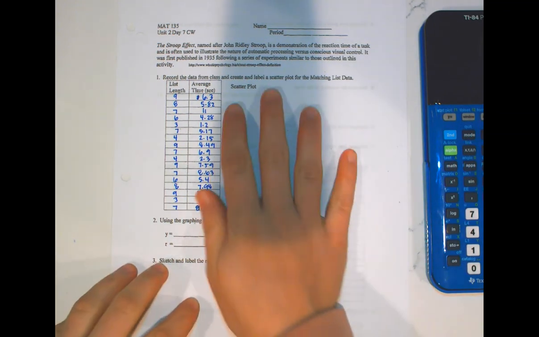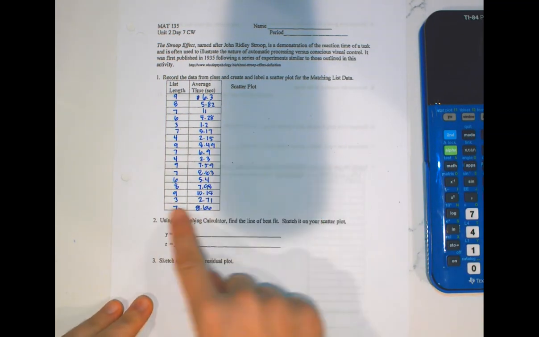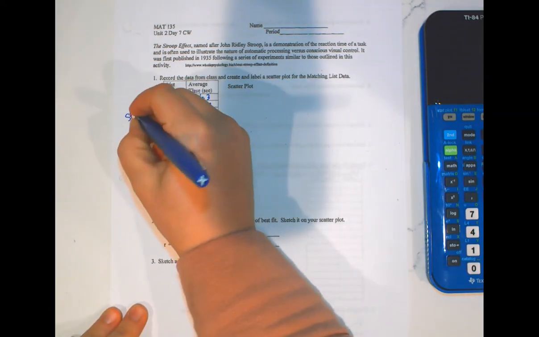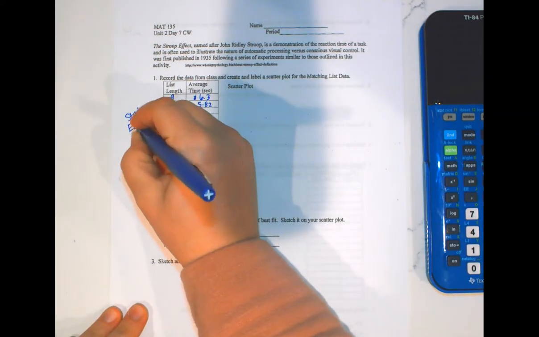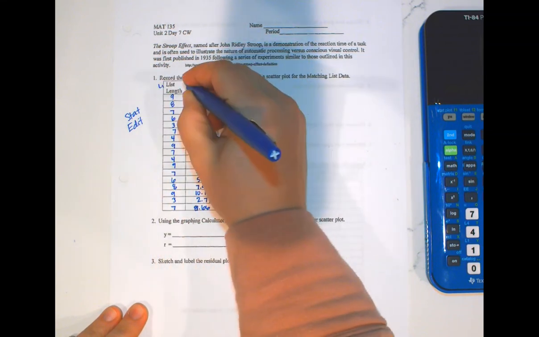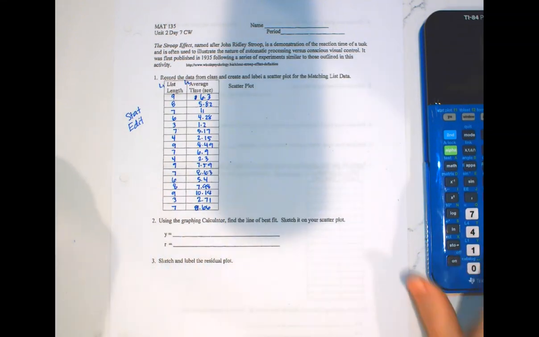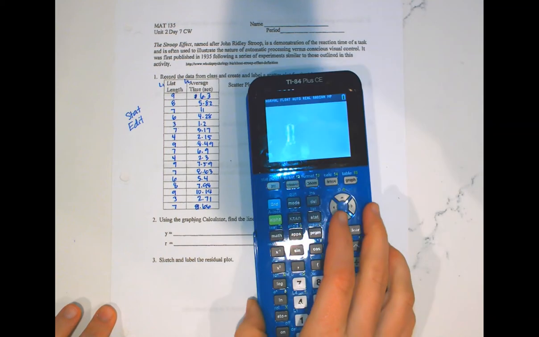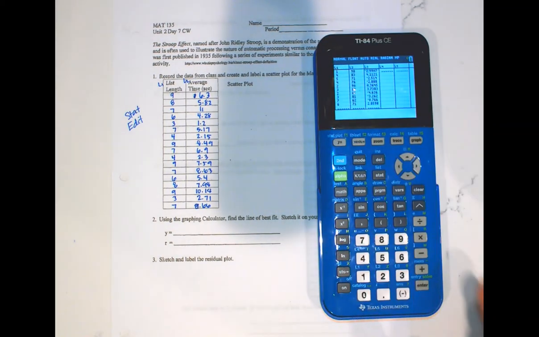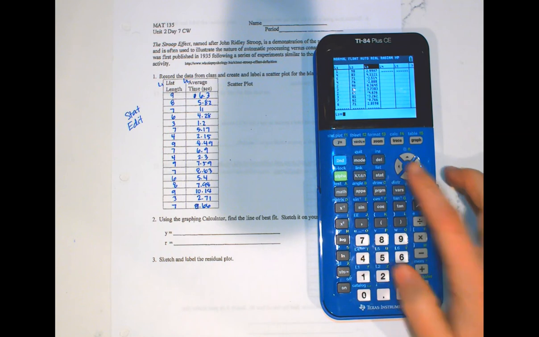So I'd pause the video because I'm going to just keep going for the sake of time. So what we're going to do if we're going to make our scatter plot is we're going to have to type this data into our list 1 and list 2. So we'll hit stat and then edit, and then we'll type list length into L1 and average time into L2. So if I go ahead and go stat edit, I'm going to clear all my current lists.